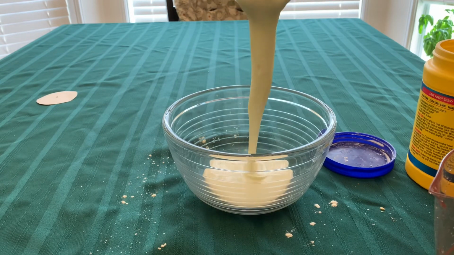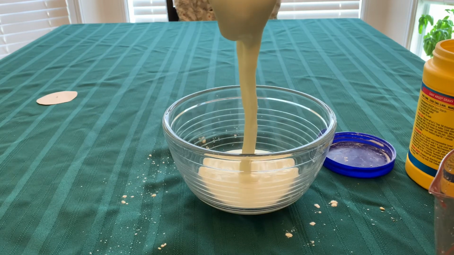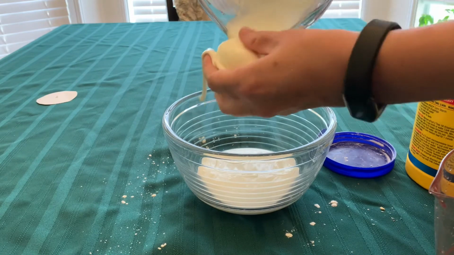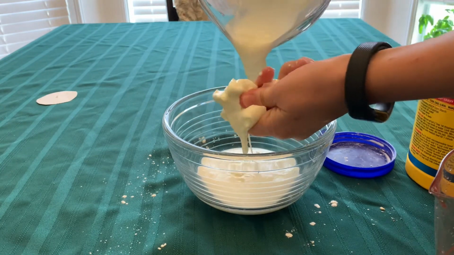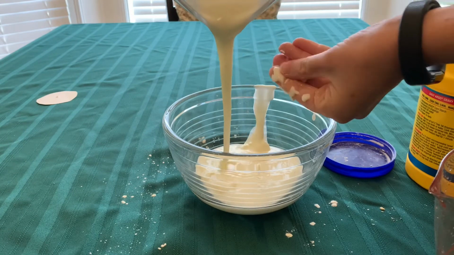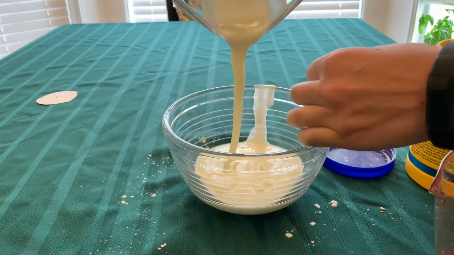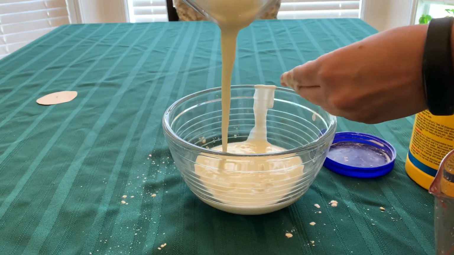So a non-Newtonian liquid, this one in particular, is reacting to pressure. So when it's just under a normal amount of pressure, it just pours like a liquid. But as soon as I start to squish it, it'll start to act like a solid and start to break apart and crumble. But if I let go, it turns back into a liquid. So let's see what Henry thinks of this when I show it to him.